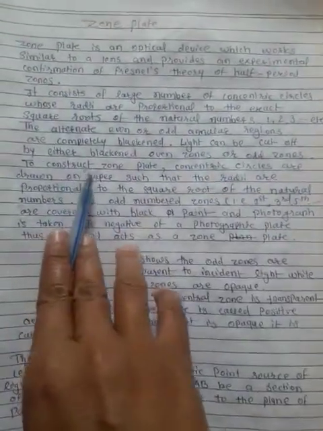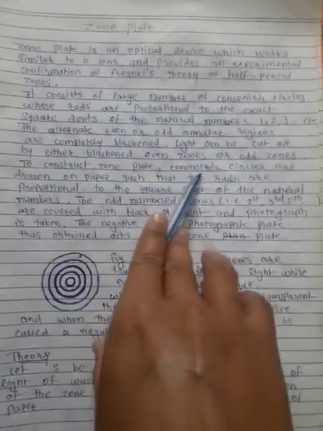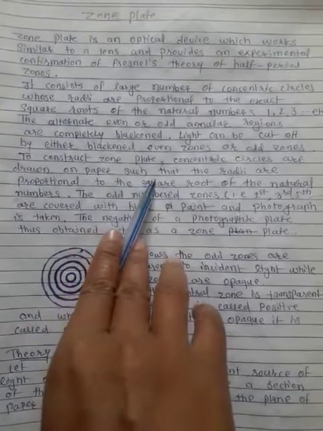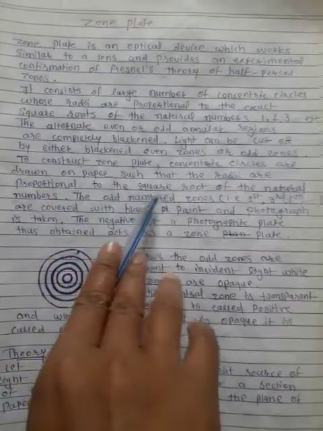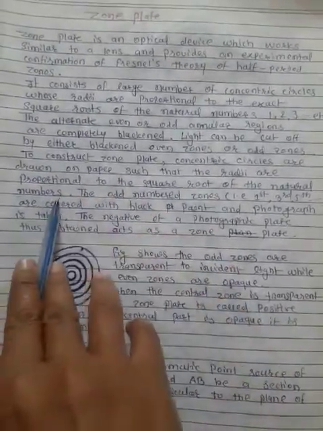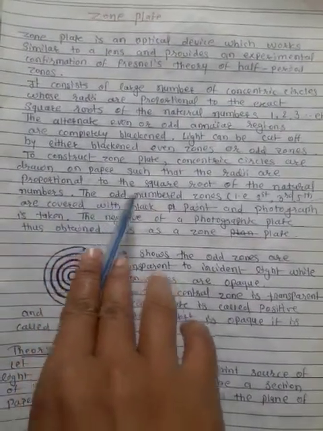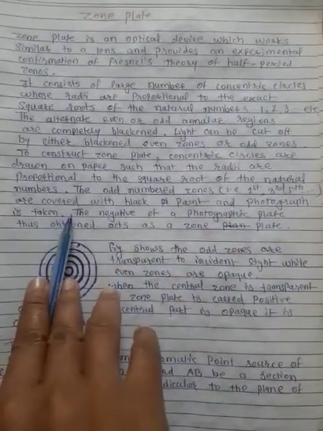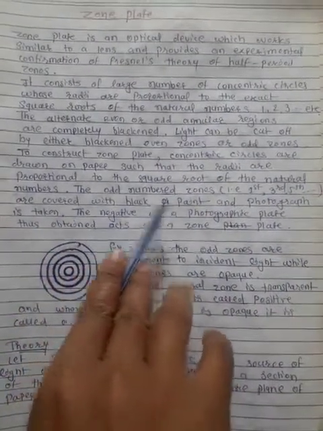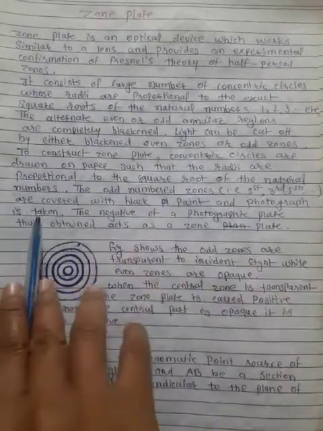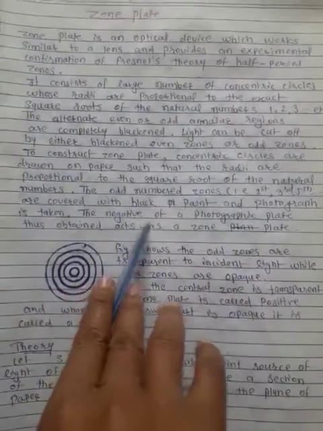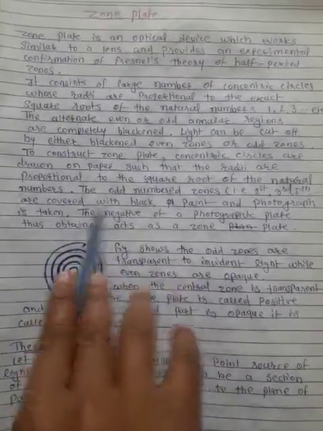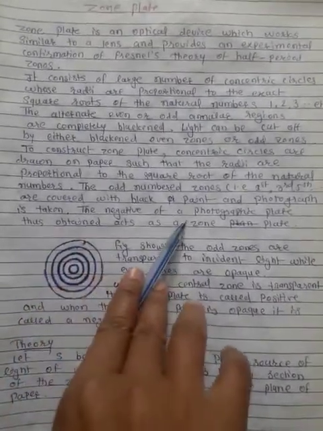To construct this zone plate, we draw concentric circles on paper such that the radii are proportional to the square root of the natural numbers. Then the odd number zones, that is first, third and fifth, are colored with black paint and the photograph is taken. Then the negative of this photographic plate thus obtained acts as the zone plate.